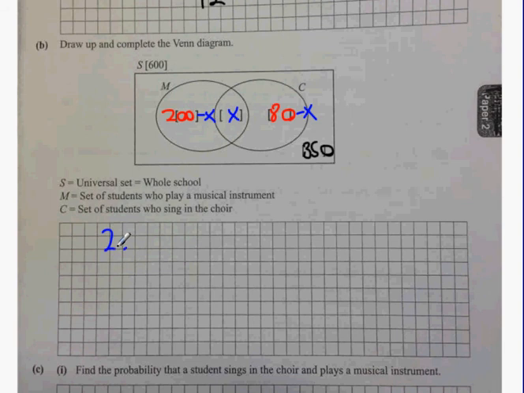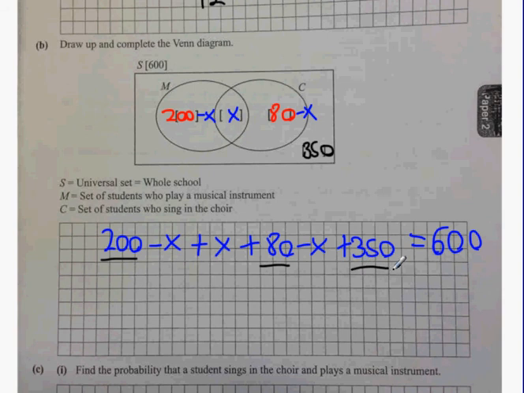600. So, 200 minus x is region 1, region 2 is x, region 3 is 80 minus x, and region 4 is the outside one. All of this must add up to 600. Therefore, add your numbers together. 280 plus 350? 630. Minus x plus x cancels, and minus x here.